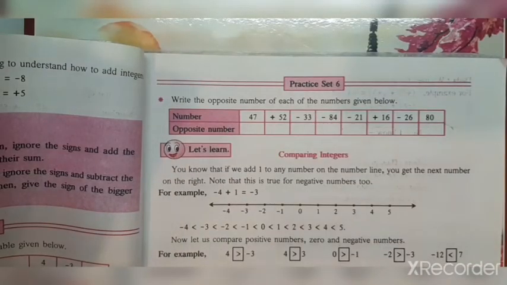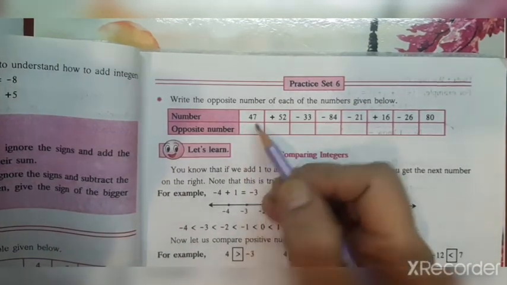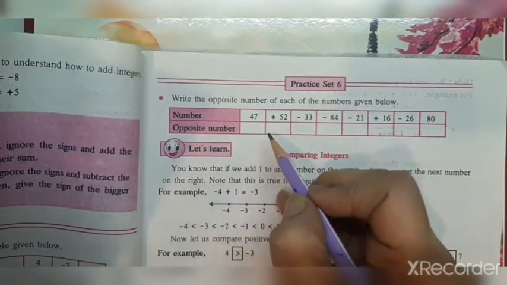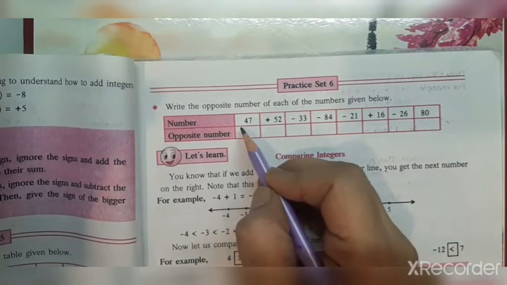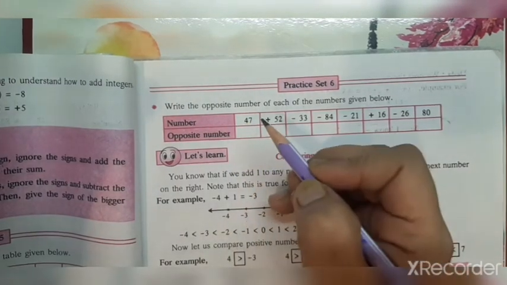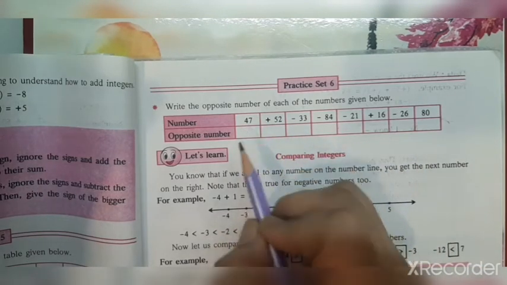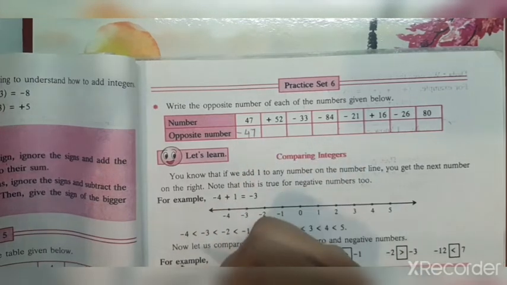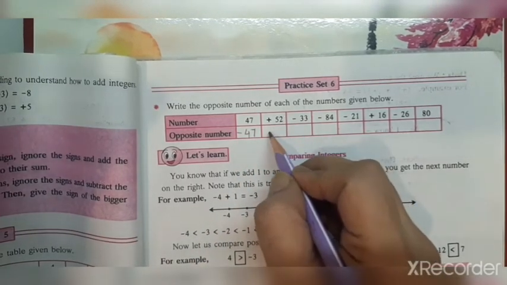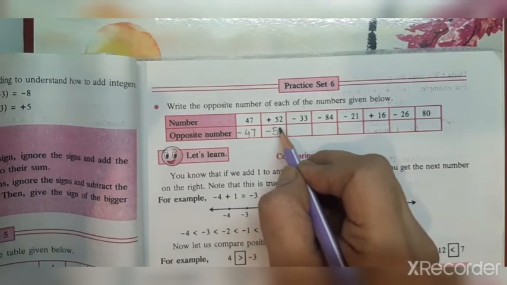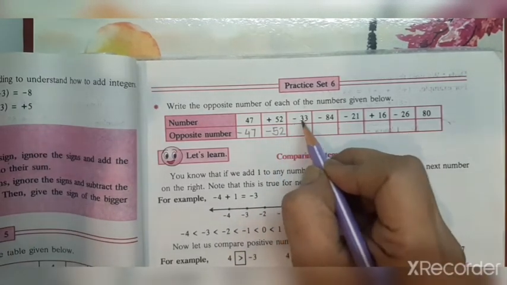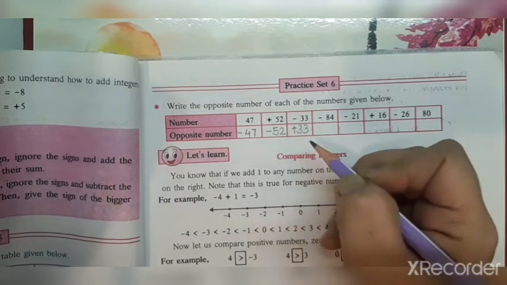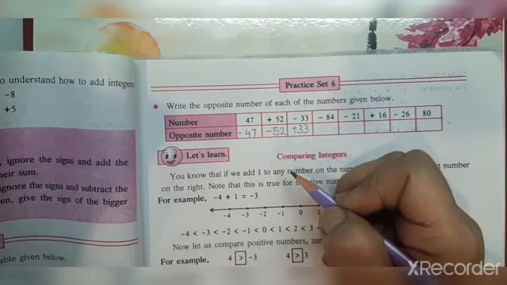So here we come to our practice set 6. Now here 47. No sign. And we have studied already, no sign means positive. You don't write positive there, you just keep in your mind that no sign means positive. So what will be the answer? Negative 47. Positive 52, negative 52. Negative 33, positive 33. Write the same number and just change the sign.